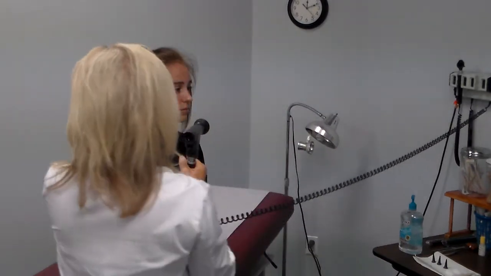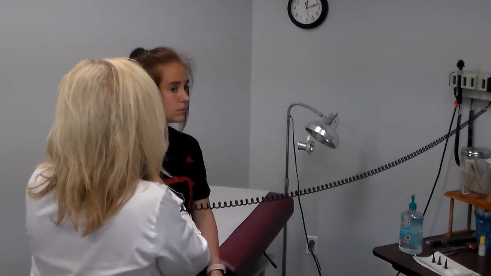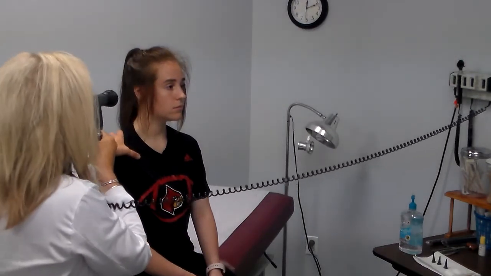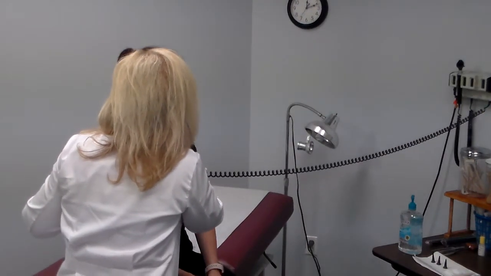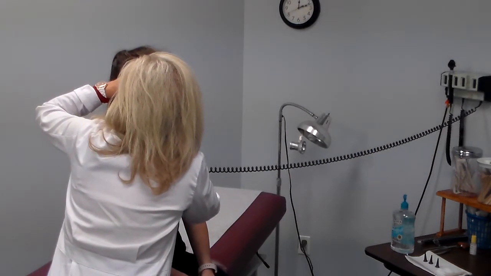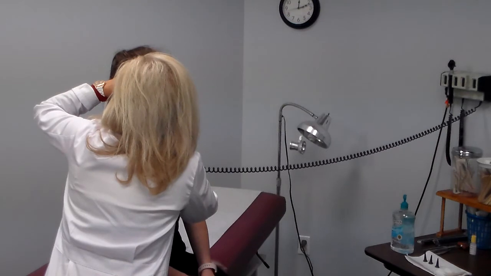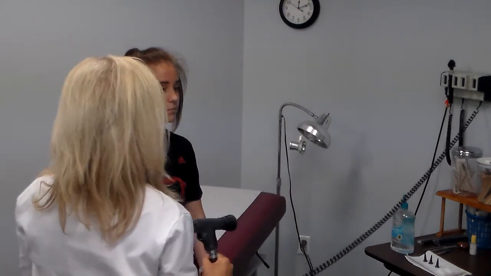Now I'll examine her right eye. So I move the scope into my right hand. I'm going to find the red eye reflex coming in at about a 30-degree angle. I've got it right here, coming in. Look into the light, please. I can visualize the retina, the optic disc, and the blood vessels. This completes the examination of the eye.